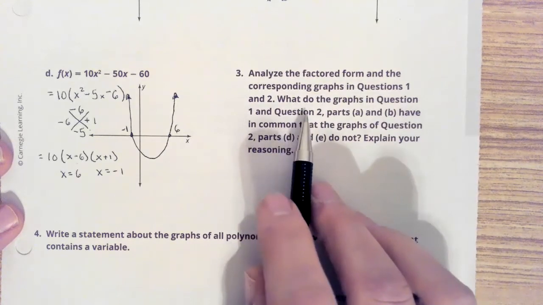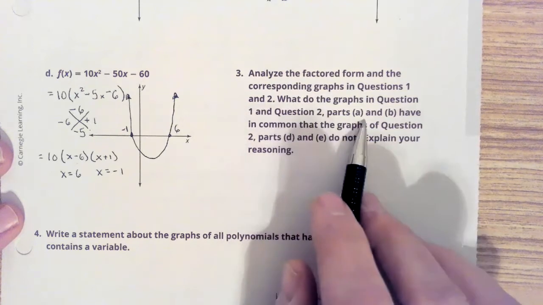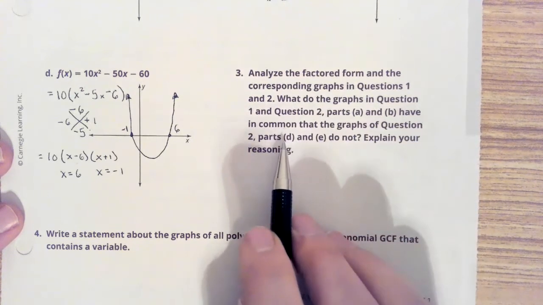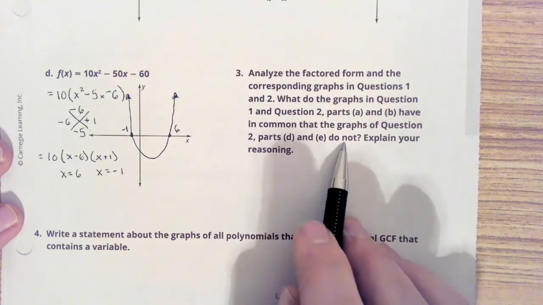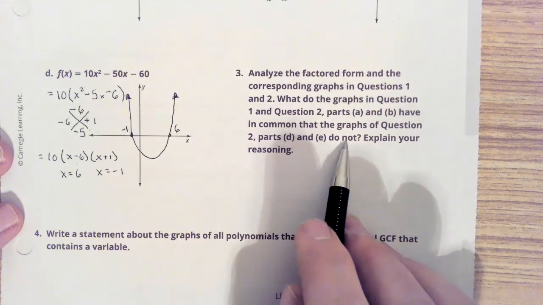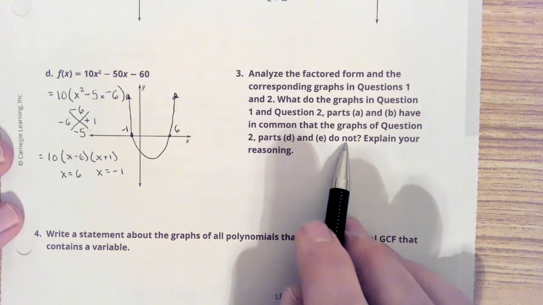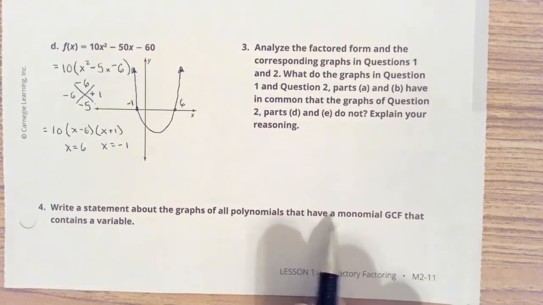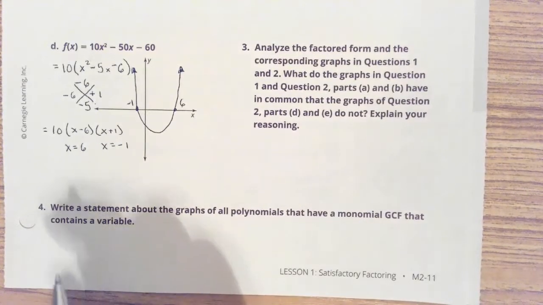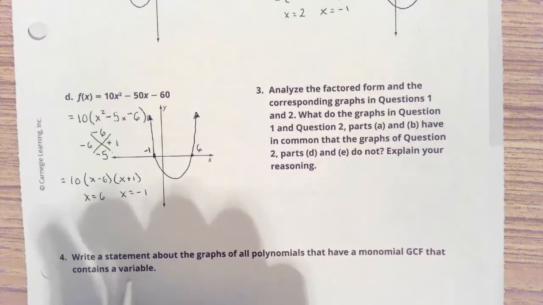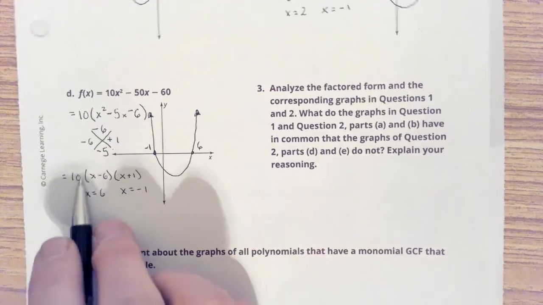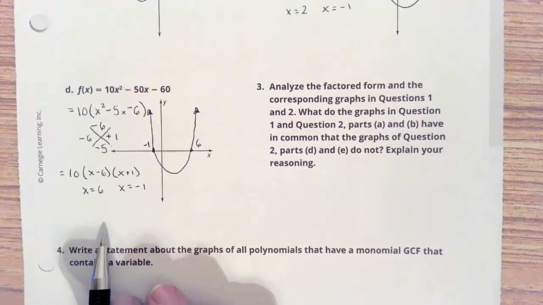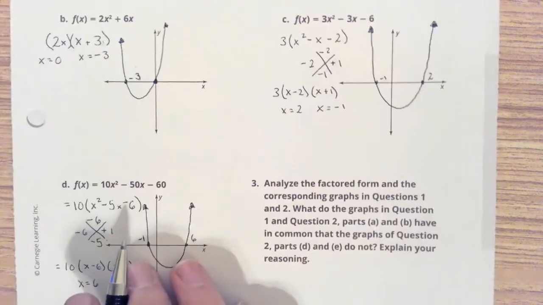What do the graphs in question 1 and question 2, parts A and B have in common that the graphs of questions 2, parts D and E do not? I am not even seeing an E anywhere. So let's just go ahead and skip that one. Write a statement about the graphs of all polynomials that have a monomial greatest common factor that contains a variable. So what it's saying is, this greatest common factor that we pull out, what happens to their graphs if there's a variable attached to it?